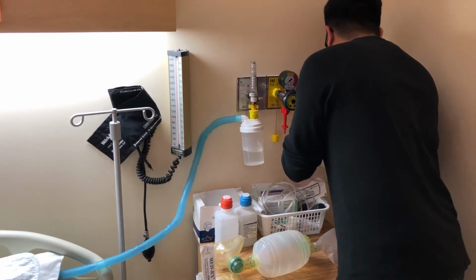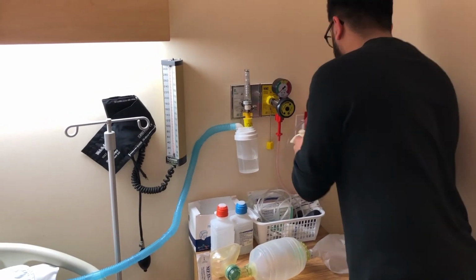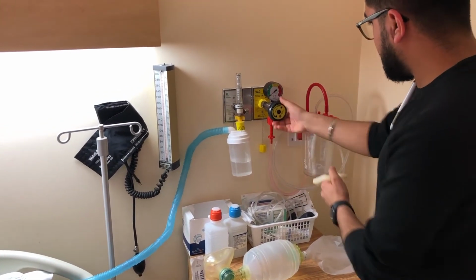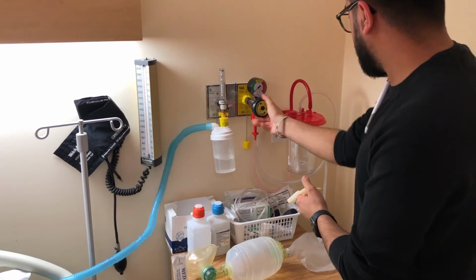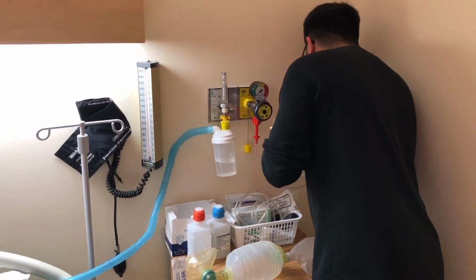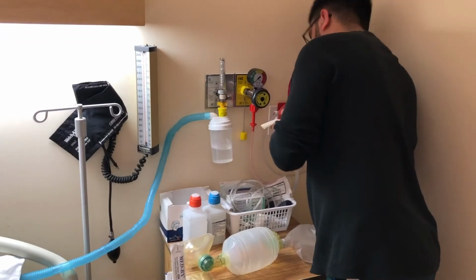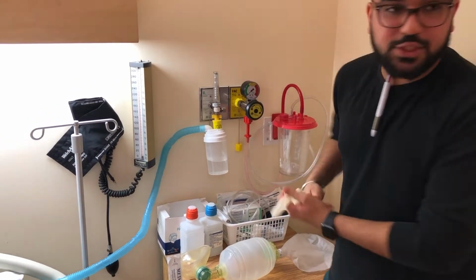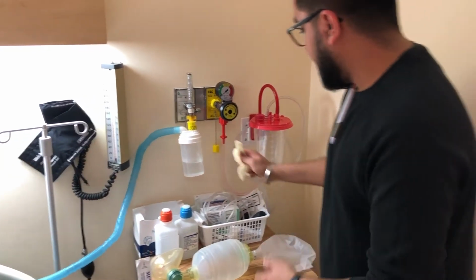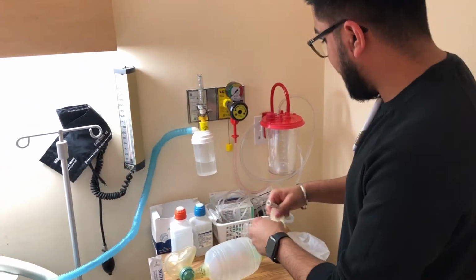Making sure it's clamped. I'll demonstrate that right away. Do you want to come to the side? I'm just going to show you the side. So the suction should be working, and we can verify that it is.